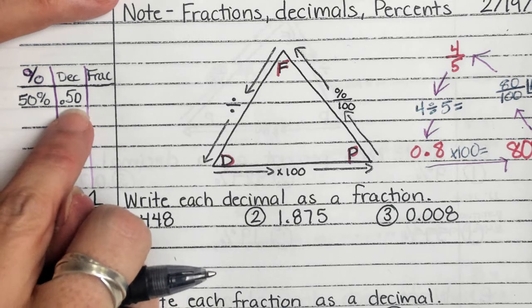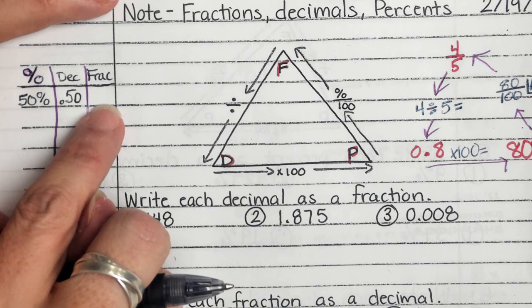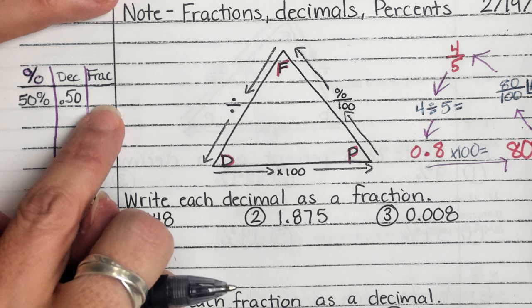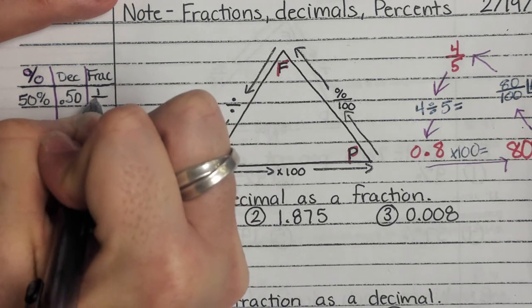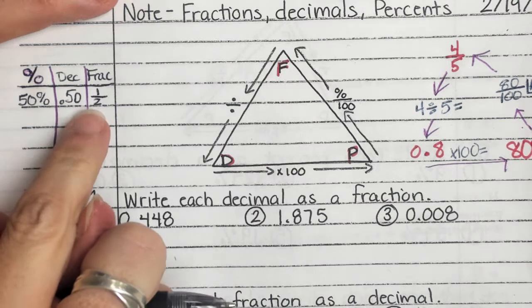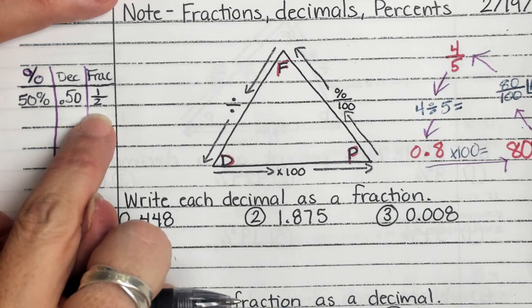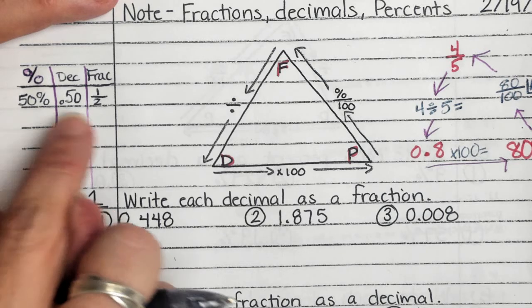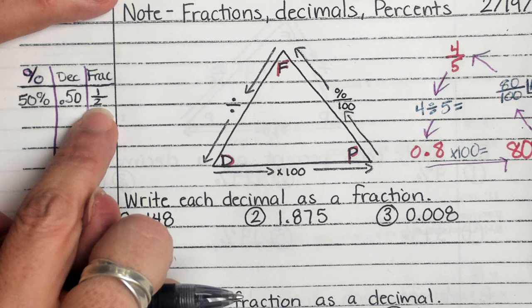And we know that 0.5 is how much written as a fraction? 50 out of 100, which simplifies to 1/2, yes. So all I'm saying is this. We know this, or we should know this. We know that 50% means 50 out of 100, and that 50 out of 100 simplifies to 1/2.